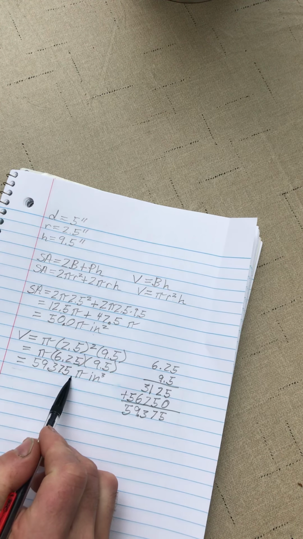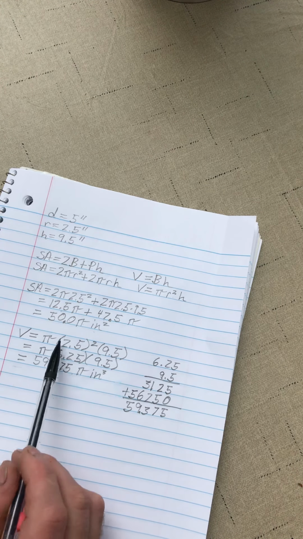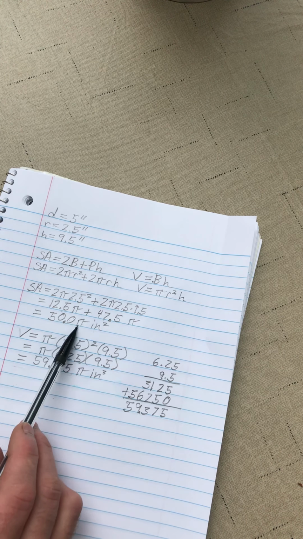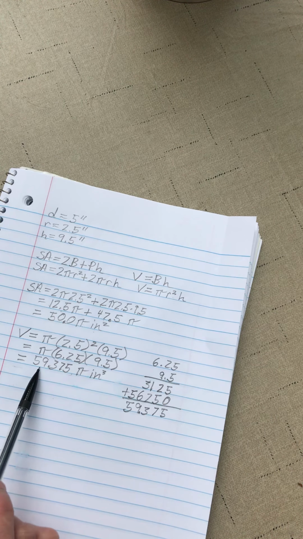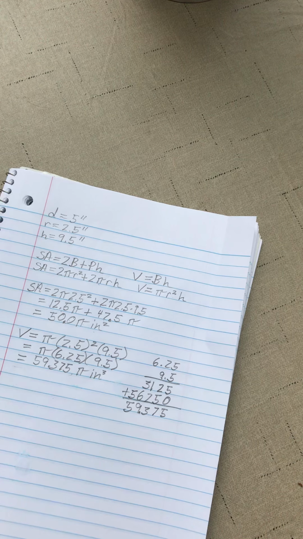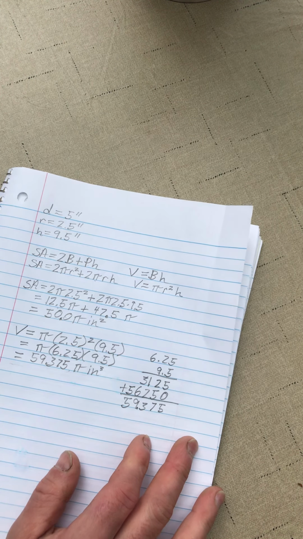A lot of times in math, what we will be told to do is to give the exact answer, so we have to leave it in terms of pi. So we would just leave 50 times pi inches squared, or for volume, for the exact answer, it would be 59.375 times pi inches cubed. Again, when we multiply by pi, we end up having to round off because pi is a non-repeating, non-terminating decimal. And so we always end up with an approximation when we do that.